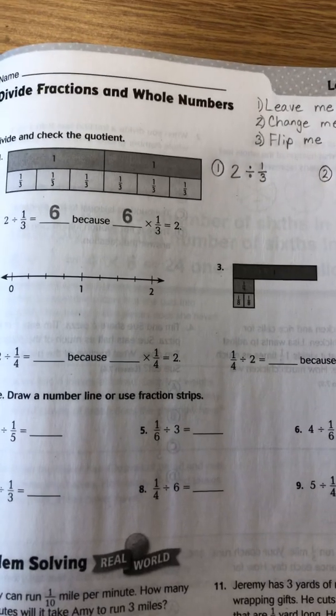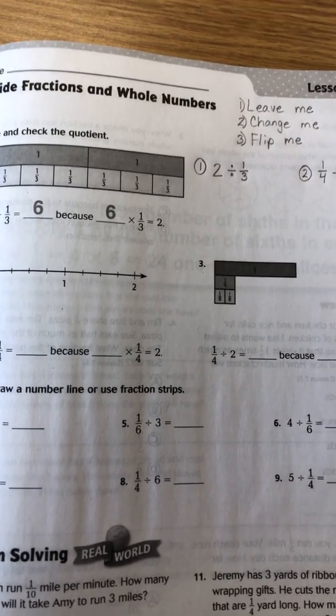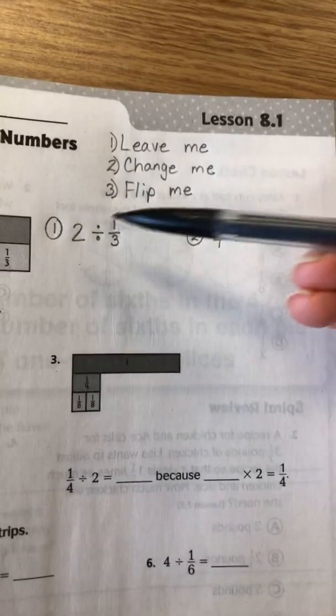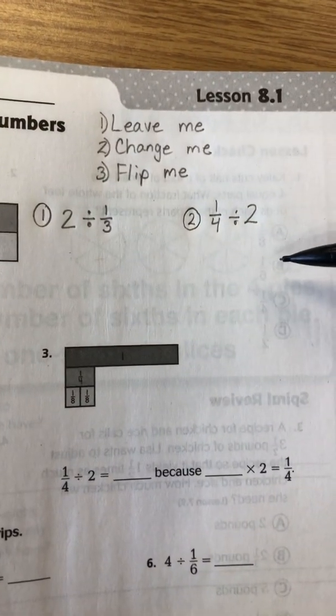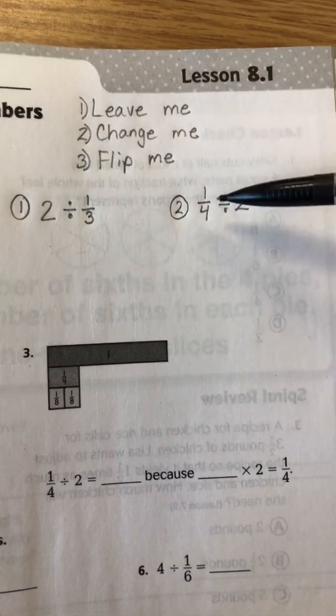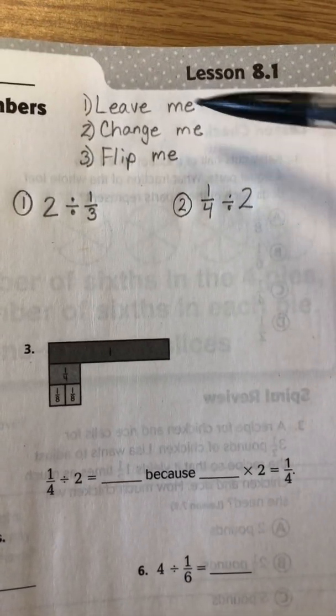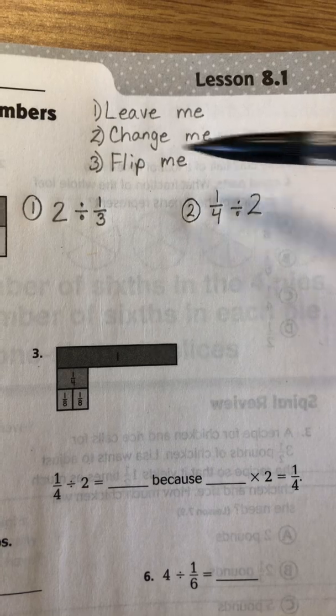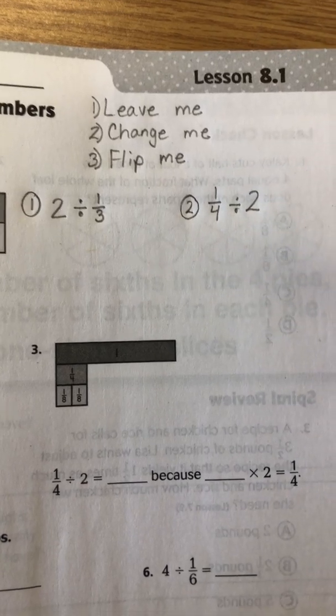This is a 5th grade lesson on dividing fractions and whole numbers. I'm going to walk you through 2 examples today on dividing. These are the 3 main steps for dividing fractions and whole numbers: leave me, change me, flip me. And this is what I mean by that.